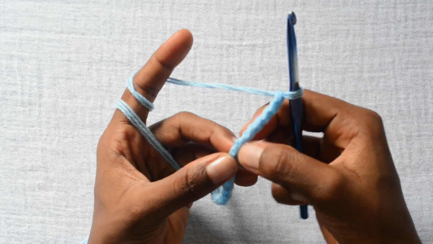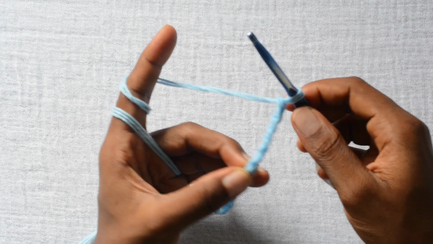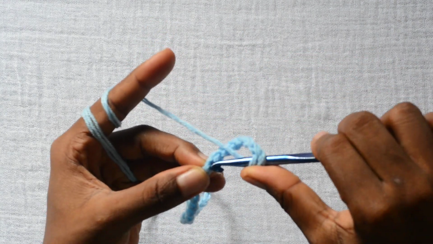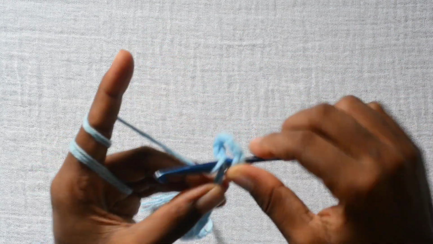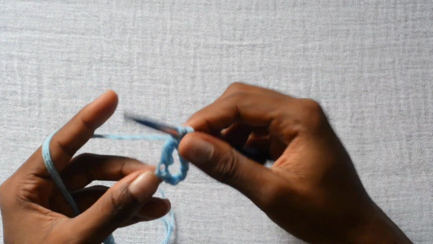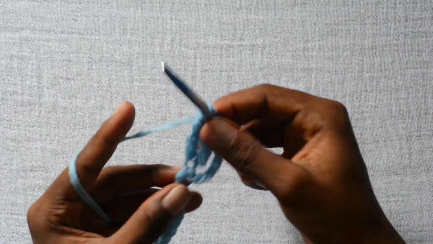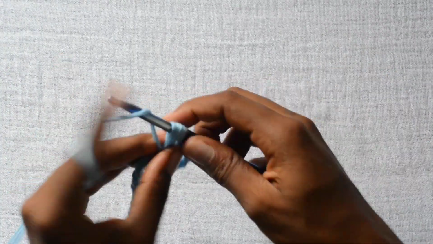So in this 7th one, I'm just turning it to the back because I'm going to be working in the back. In the 7th one, we do the 2 double crochets, chain 1, 2 double crochets. That's what I'm just doing now. 1 double crochet, 2 double crochet, chain 1, then 2 double crochet.